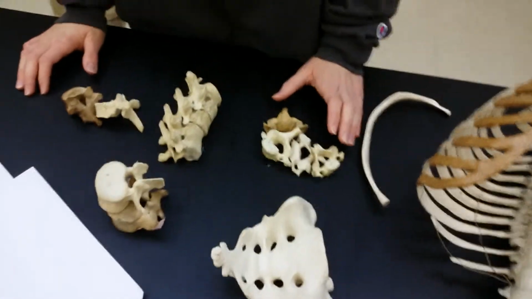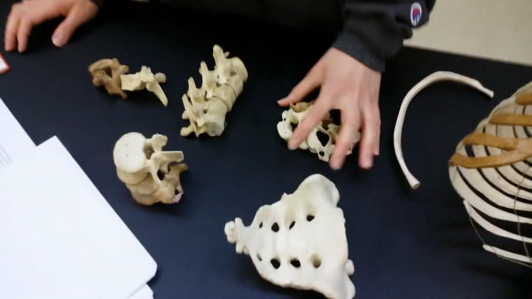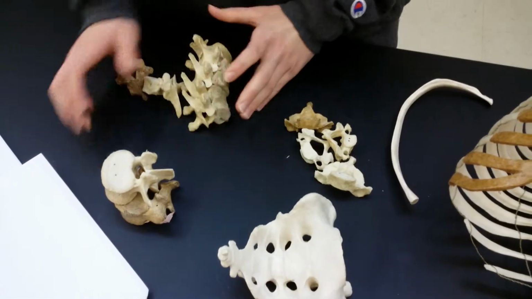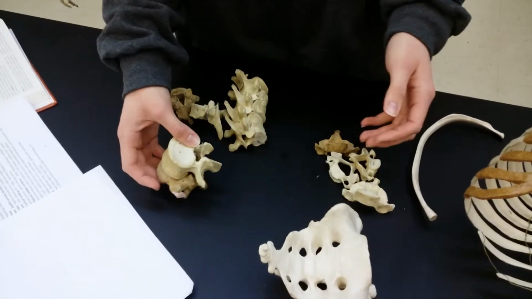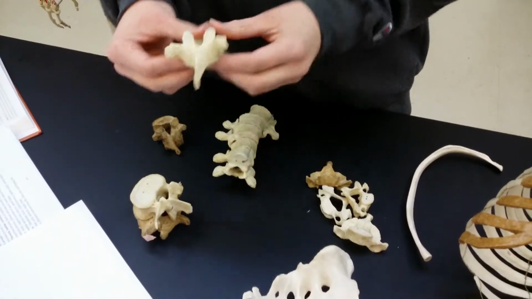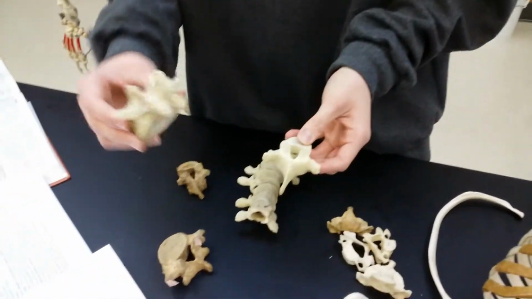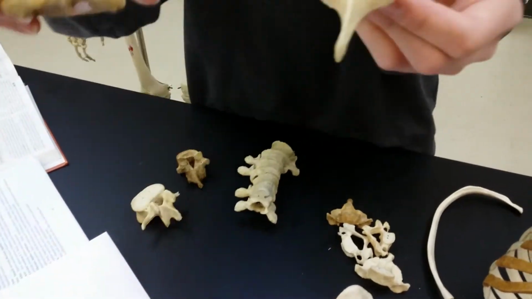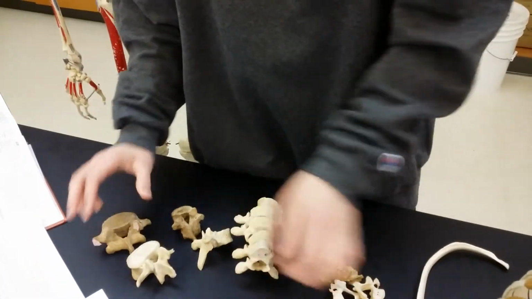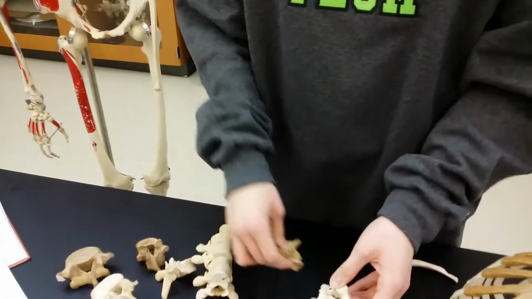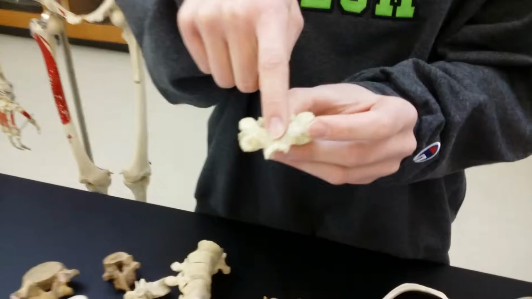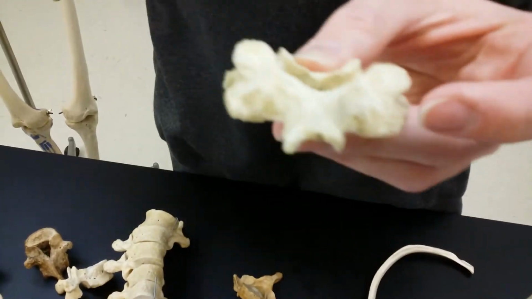Anyway, the vertebrae: we have 7 cervical vertebrae, 12 thoracic vertebrae, and 5 lumbar vertebrae. The lumbar and thoracic are easy to tell apart because these look like little giraffes, and a little moose. Thoracic, lumbar. And the cervical are obviously smaller, and a distinguishing feature, if it's present, is the bifid spinous process.